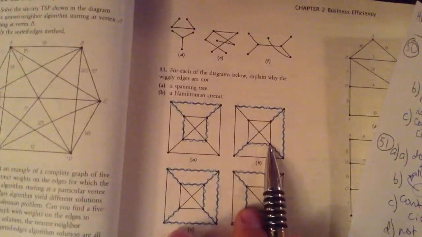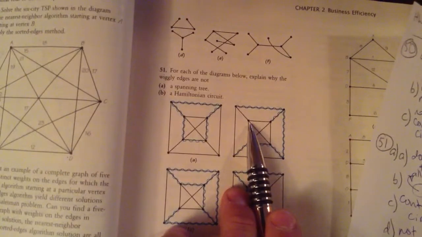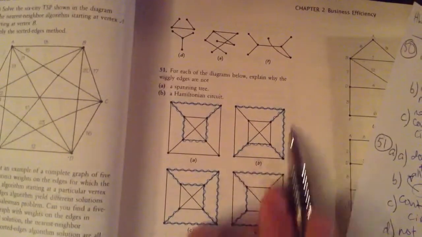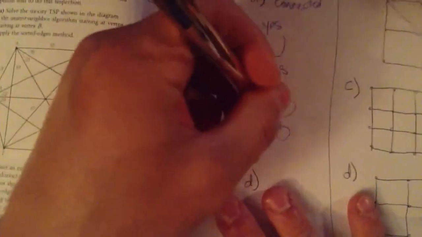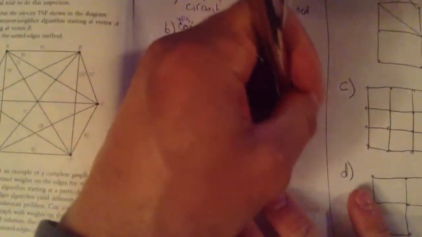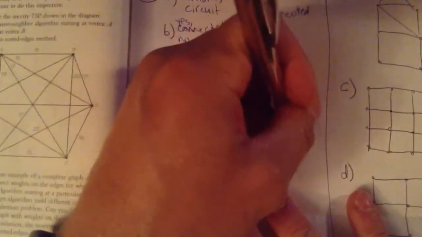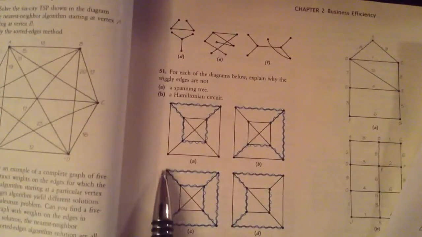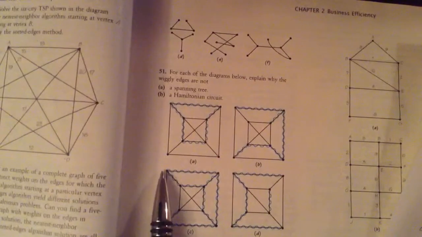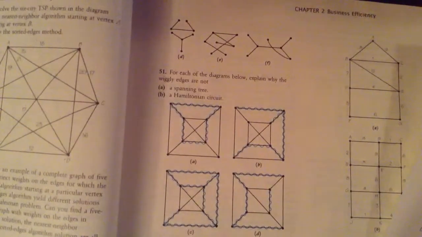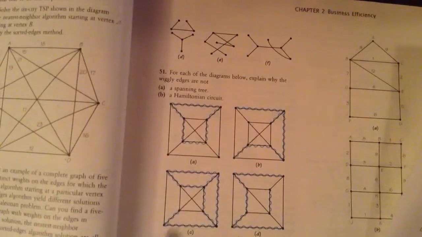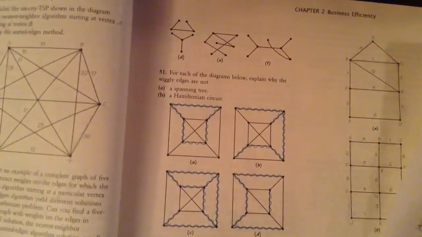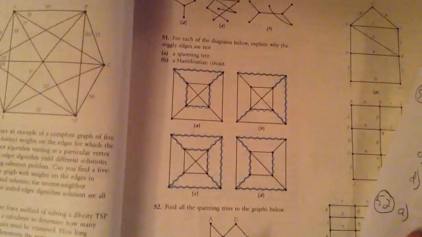B. It doesn't touch all vertices again, so I could say that. Also, it doesn't make a circuit, so I could also say that. I'll say it doesn't touch all vertices, and it's not a circuit. And it can't be a Hamilton circuit if it's not a circuit, obviously. C, this contains a circuit, but it's not like a circuit itself that touches all vertices. So, first of all, I could say it has this tail piece here. It touches all vertices, but it's not a circuit that goes around all vertices returning home.